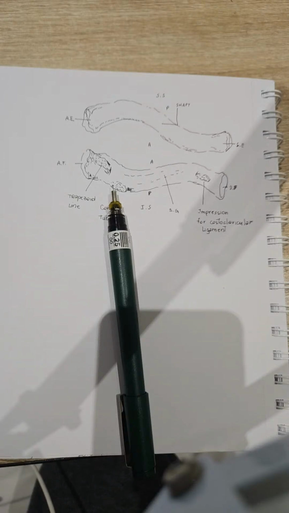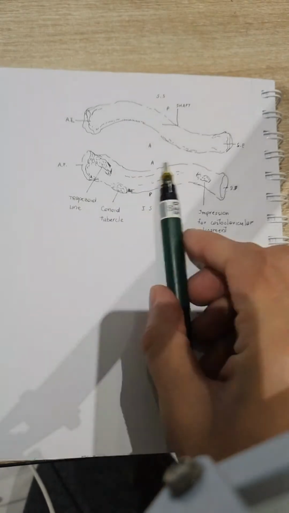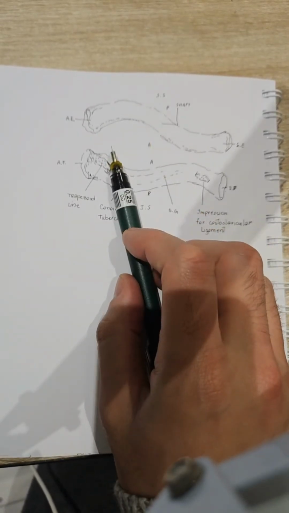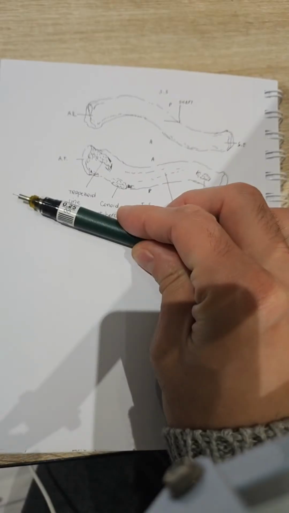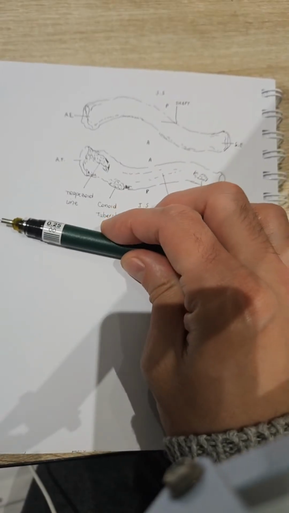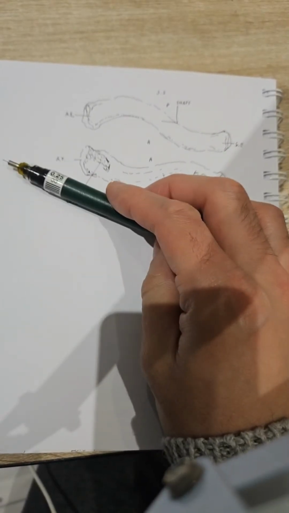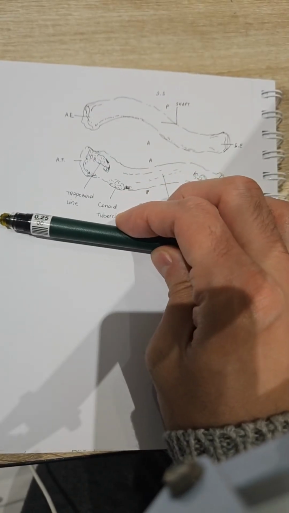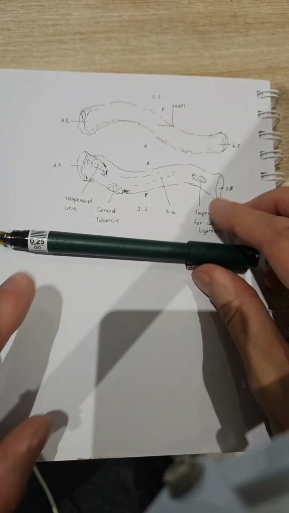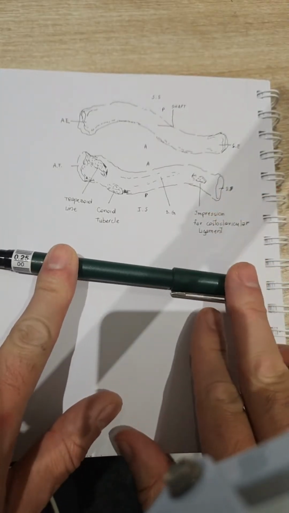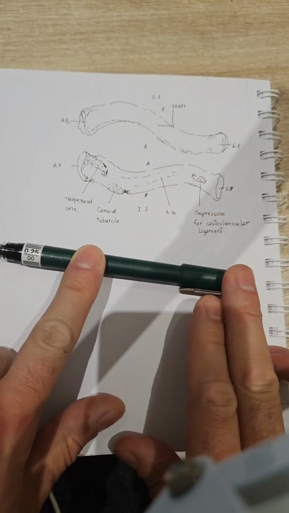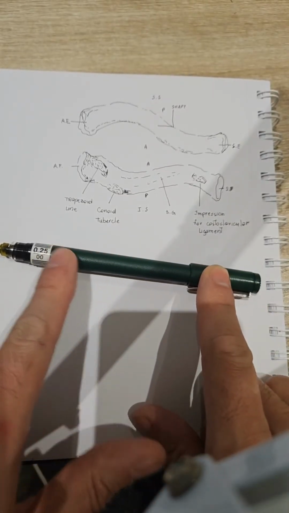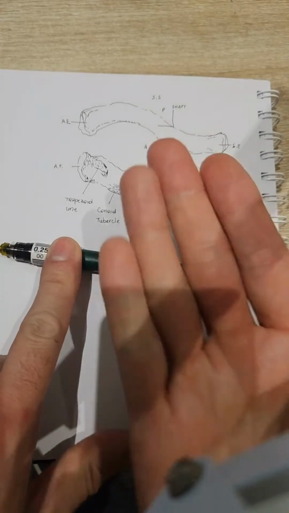Now, I mentioned before that the movements of the sternoclavicular joint are basically elevation, which moves up approximately 40 to 50 degrees. We have depression to 5 to 10 degrees. So imagine that the clavicle is positioned horizontally.